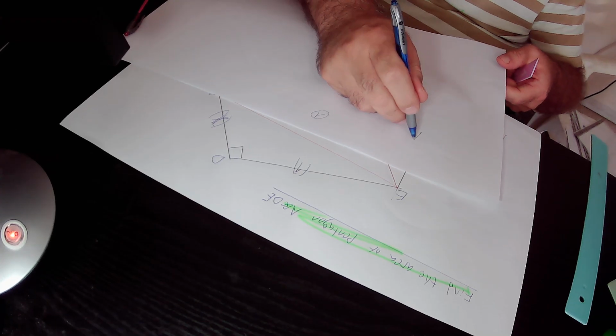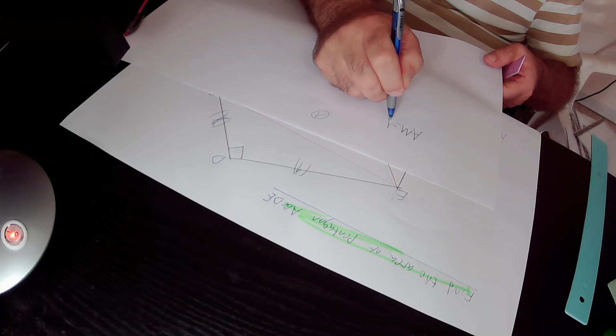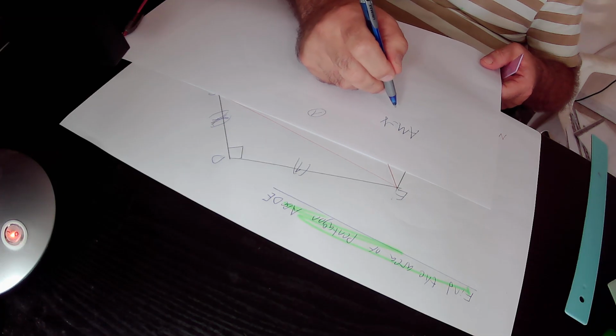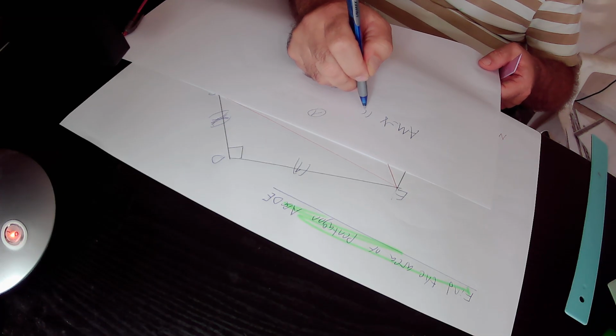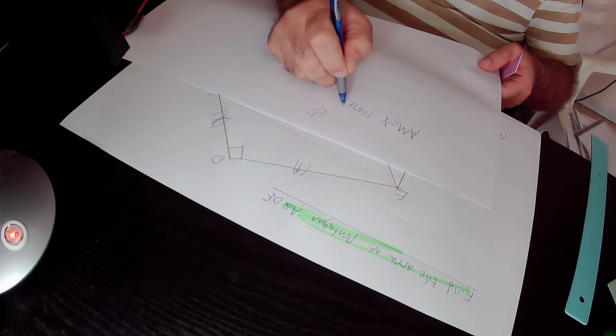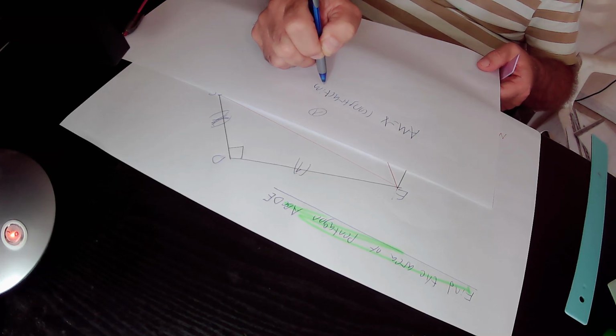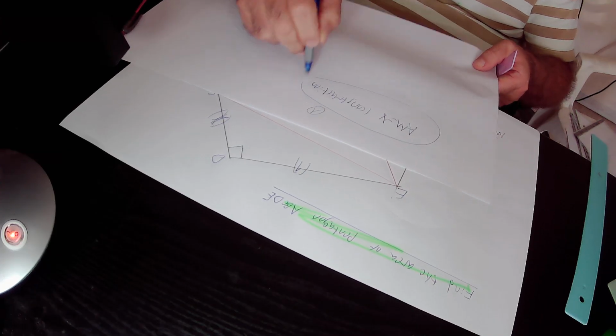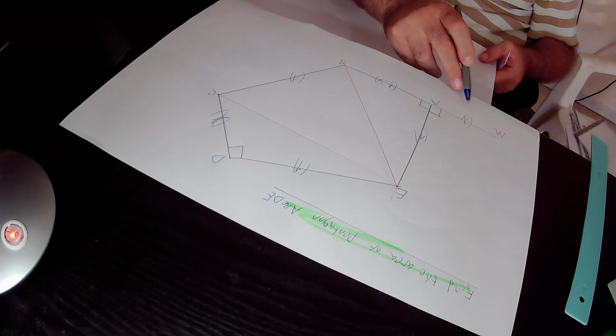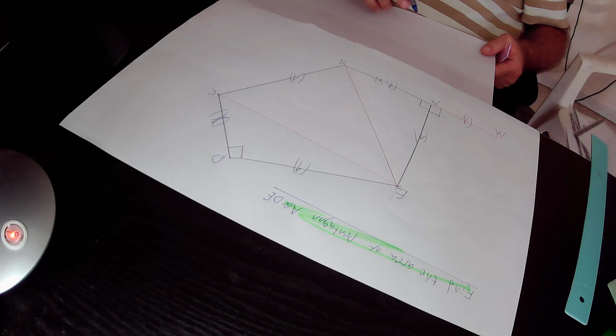Repeat again that AM equals x according to our construction.